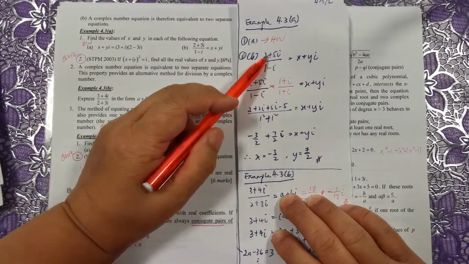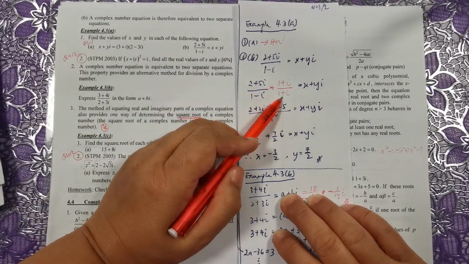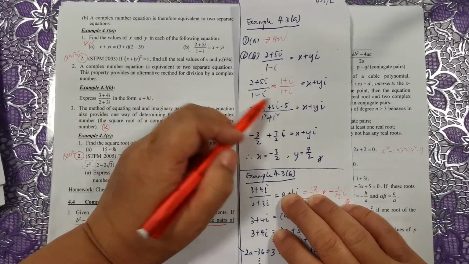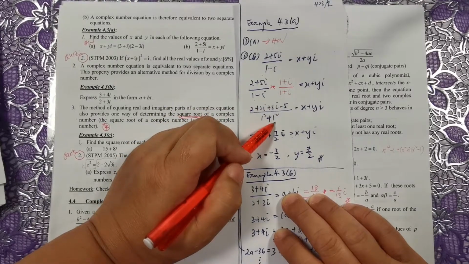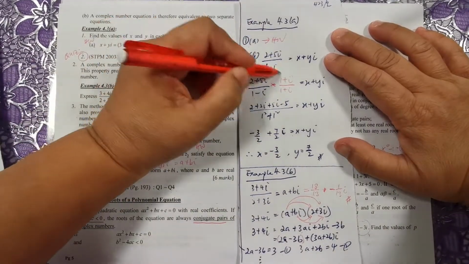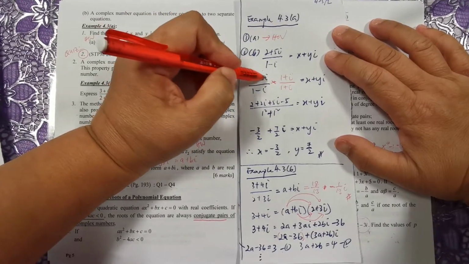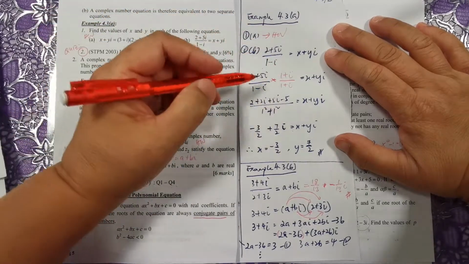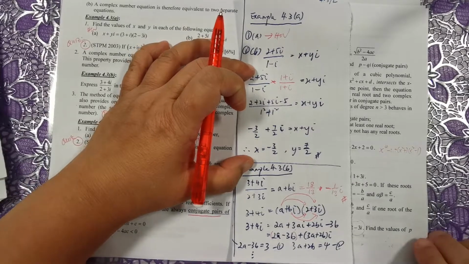So remember what we did yesterday. When we want to divide two complex numbers, we multiply by the conjugate. The denominator, when multiplied by its conjugate pair, we just square the number. This one we expand as usual. 2i, 5i, minus 5. Why? Because i squared is negative 1, remember? So negative 5. Then we simplify it.